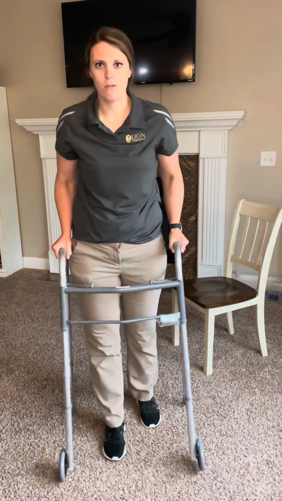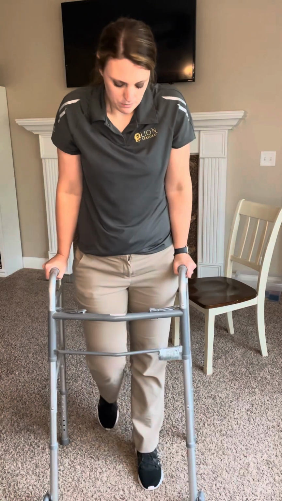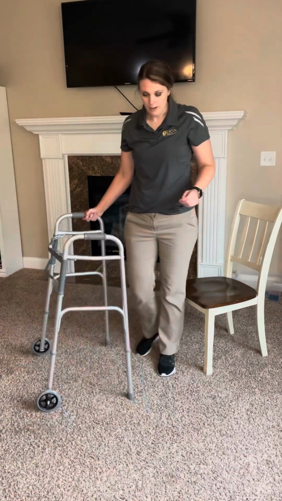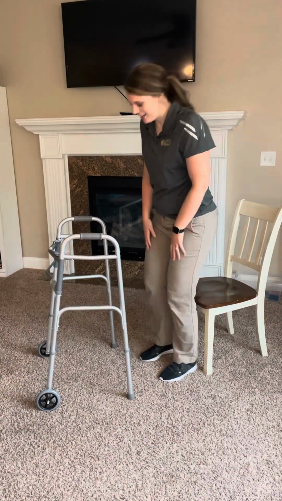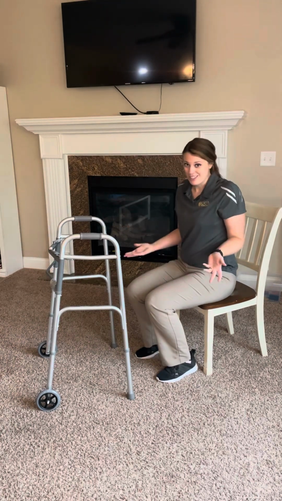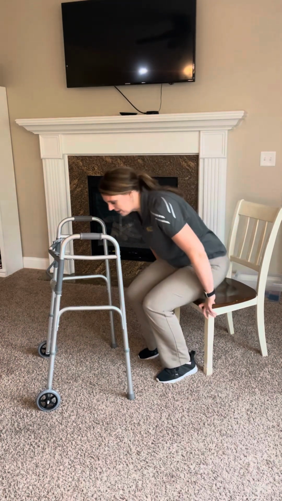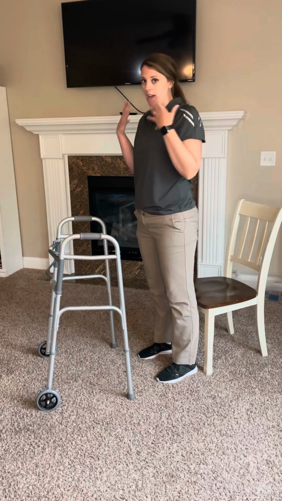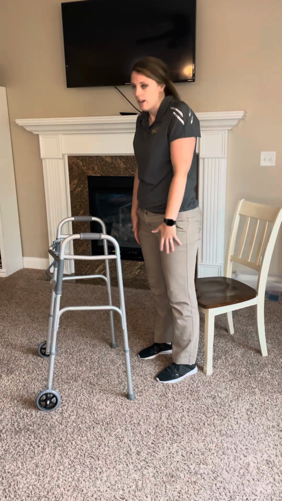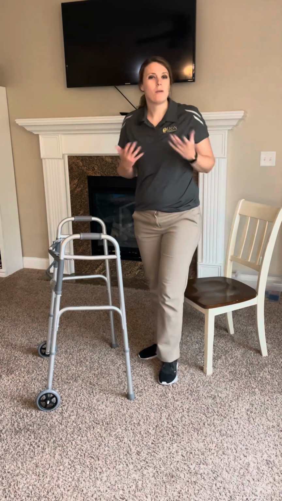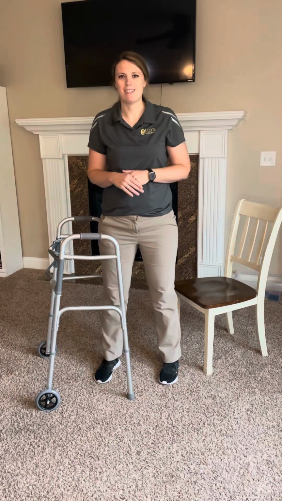Brace, normal, brace. When you go to stand up from a chair, this is great because you can just stand up normally. So pushing up from that chair, again, when I'm standing with equal weight through both my legs, they are both taking approximately 50%.